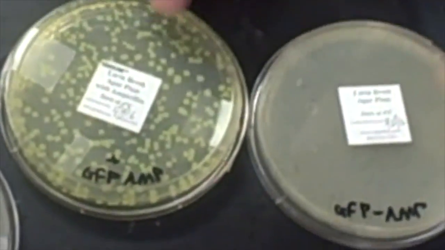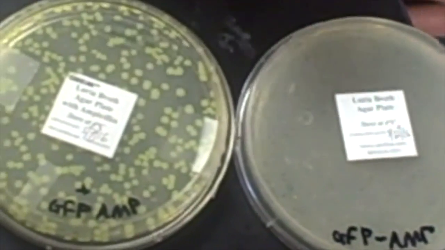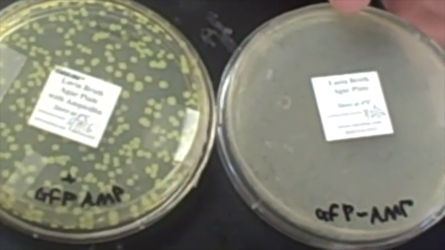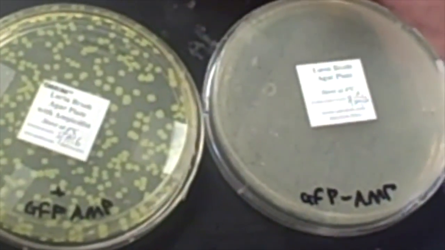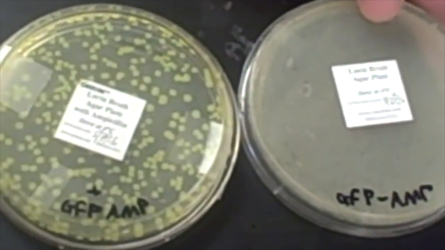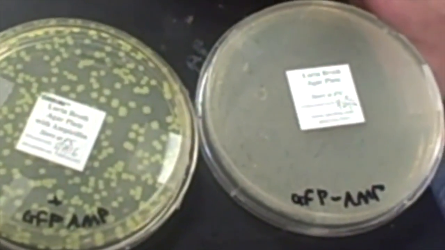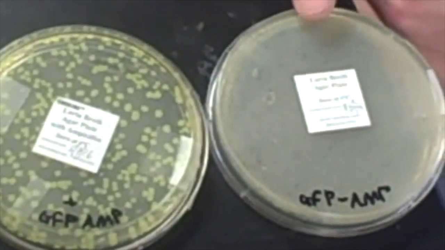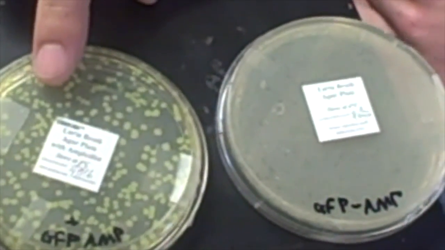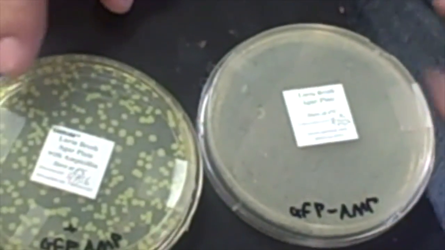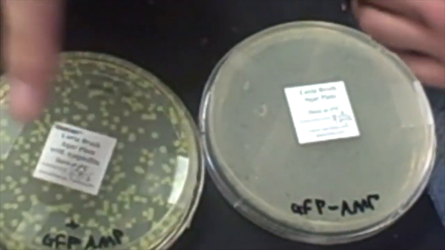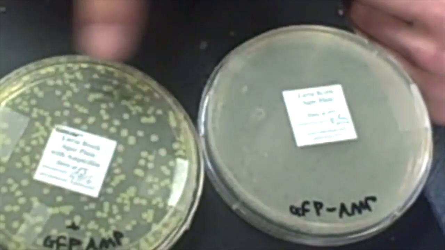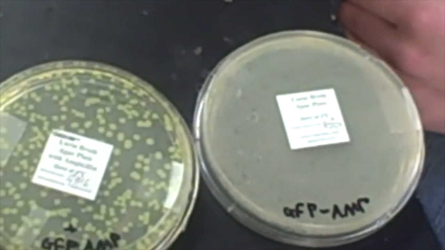And you notice a difference between these 2. This one is slightly green and this one is not. That is because the bacteria on this plate does not need the plasmid because there is no ampicillin on it, and whatever life does not need, it will do away with, otherwise it's just wasting energy. This one needed the ampicillin resistant plasmid in order to survive, and so it also has the GFP, and that is why they are green.